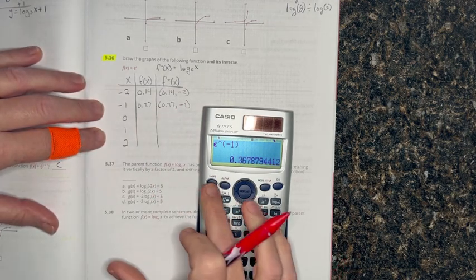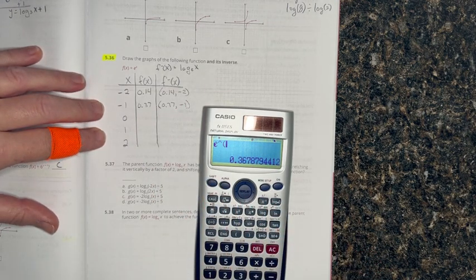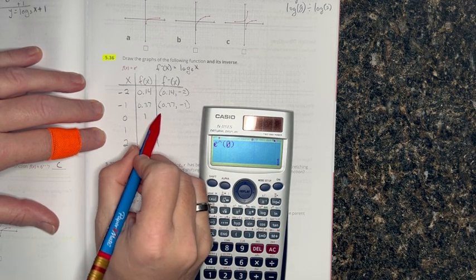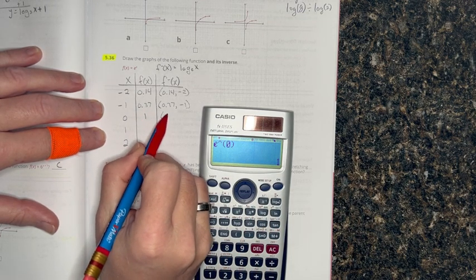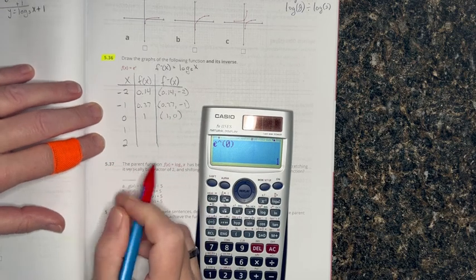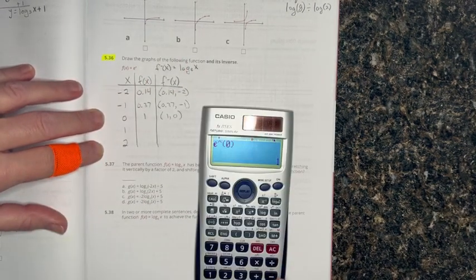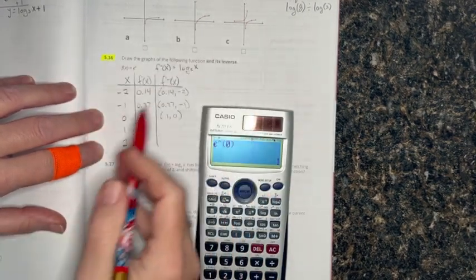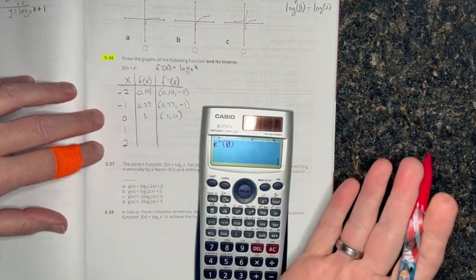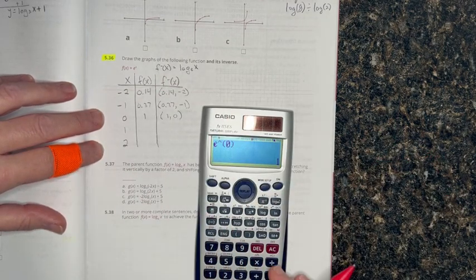What about 0? So shift e to the 0 power, close your parentheses, is 1. That means the inverse of it is going to be at 1, 0. All right, remember the inverse is switched, the points are opposite. You swap the x and y, right? That's how you find an inverse. So what about e to the 1 power?